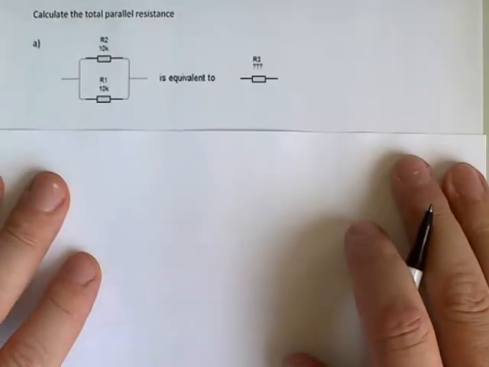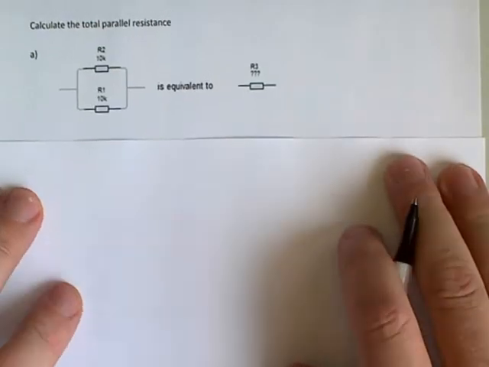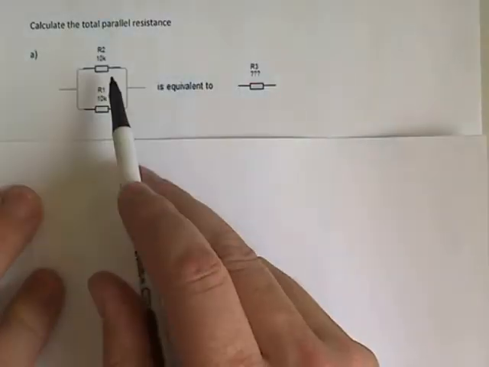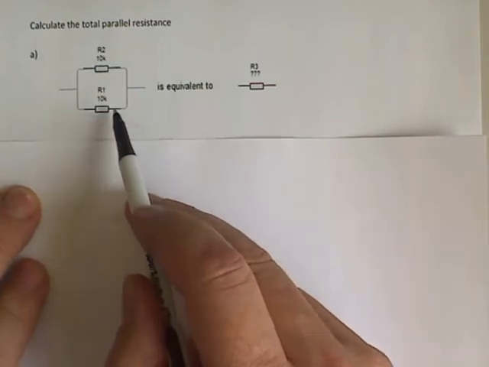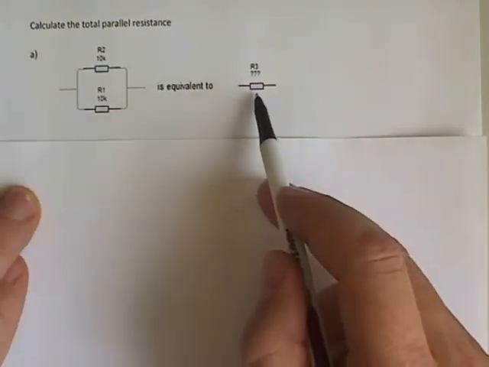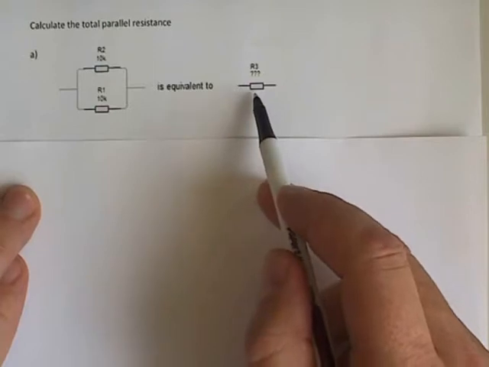Now looking at some parallel resistance circuits. In this circuit I've got two resistors in parallel, they're both 10k, and I'm suggesting that it's equivalent to a single resistor of an unknown resistance. We can calculate that.